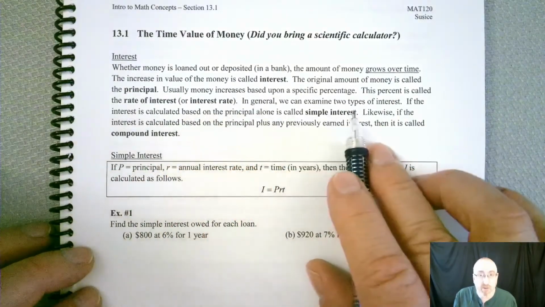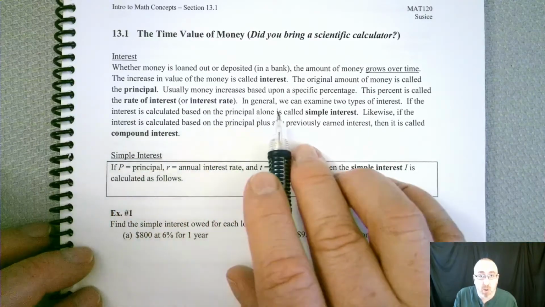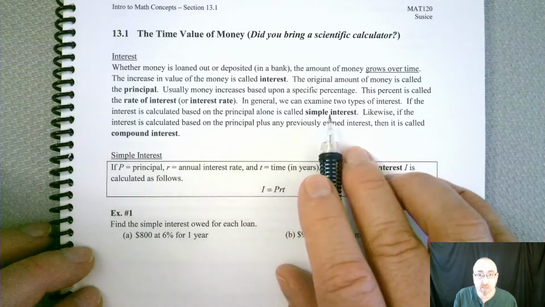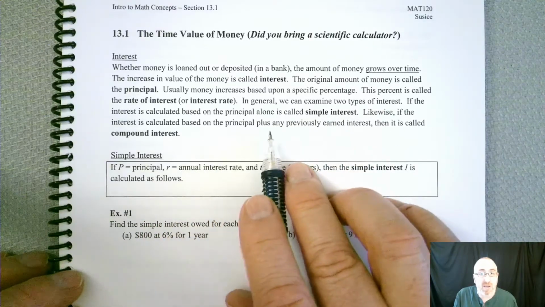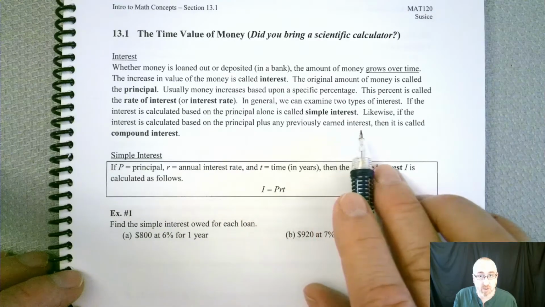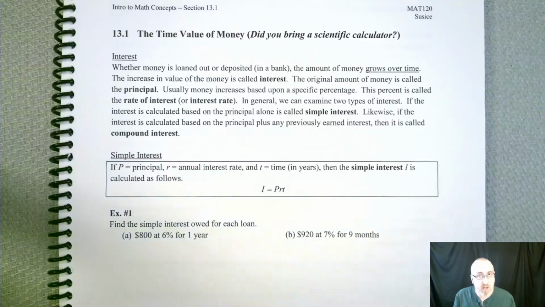In general, we can examine two types of interest. If the interest is calculated based on the principal alone, it is called simple interest. Likewise, if the interest is calculated based on the principal plus any previously earned interest, then it is called compound interest. So let me try to explain that a little differently.